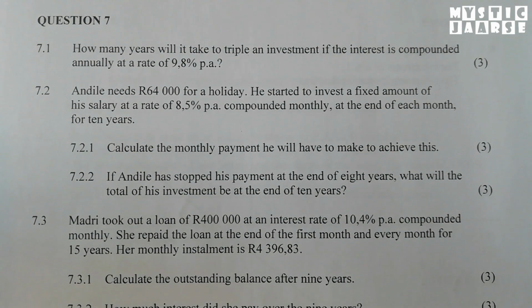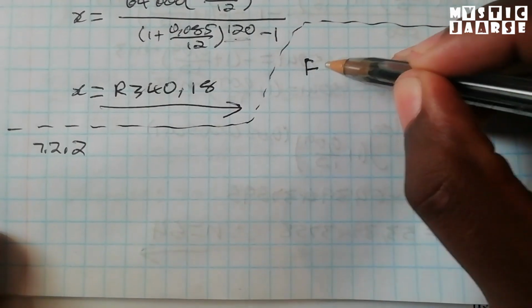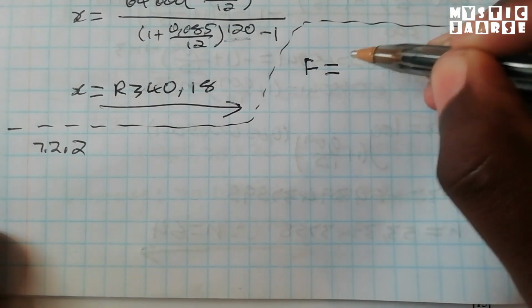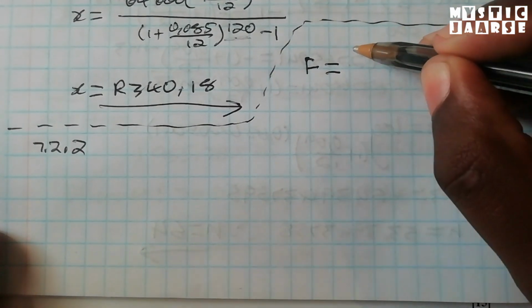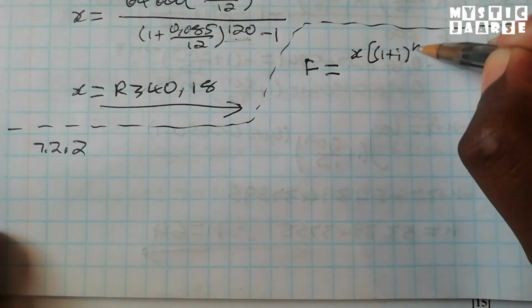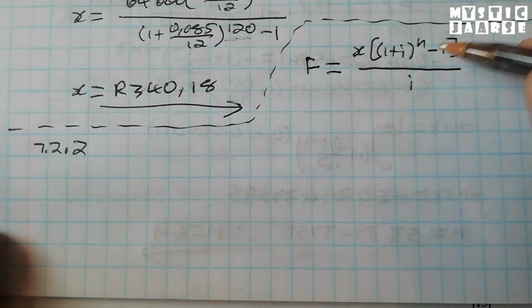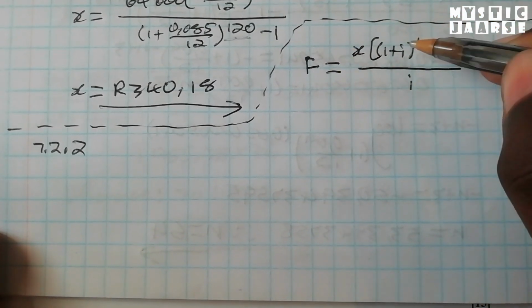So usually when you are saving money in a bank account and you are making regular payments each month, but then you suddenly stop paying, then the money that is left in the account continues to accumulate interest. So the future amount that Andile will be having at the end of 10 years is equal to his monthly payments times (1 plus i to the power of n minus 1) all divided by i, right? So this is the amount of money.